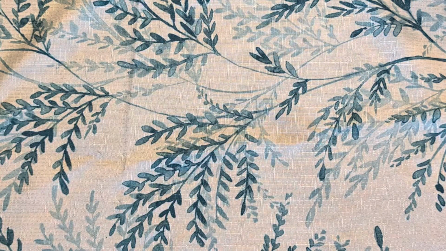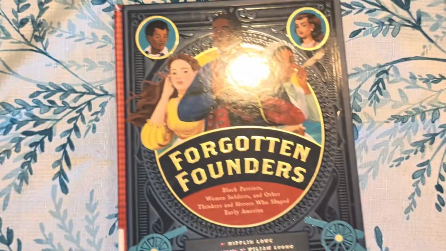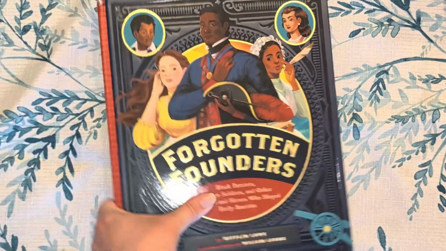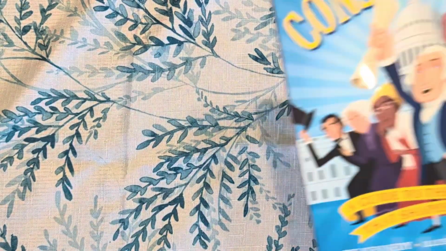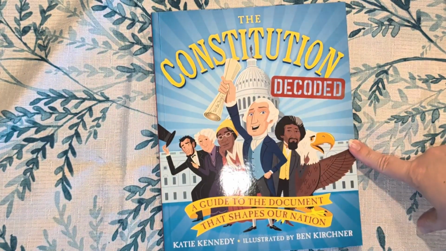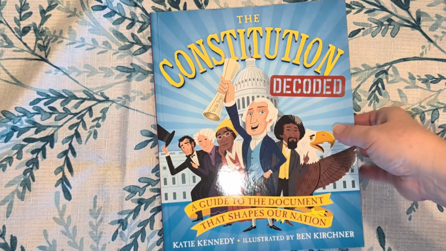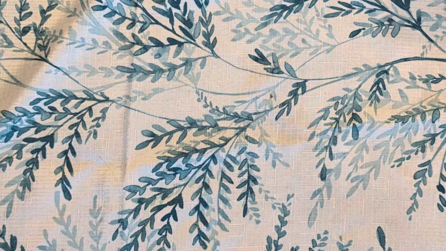And then lastly from this group, we have two that we're going to be using as resources, pulling from these. We may not read them in full, but definitely going to be pulling from them. Forgotten Founders, and then The Constitution Decoded, a guide to the document that shapes our nation. So those are going to be all of the books that we are going to be doing.